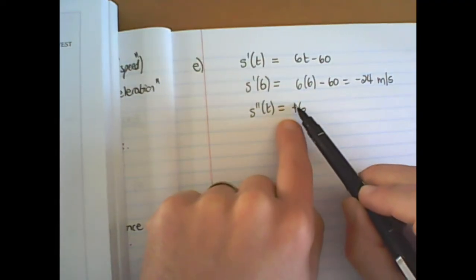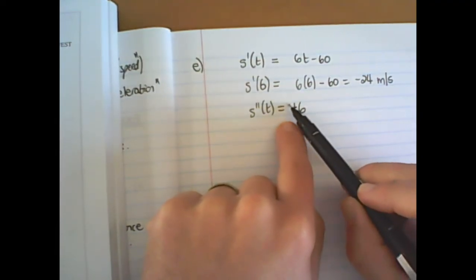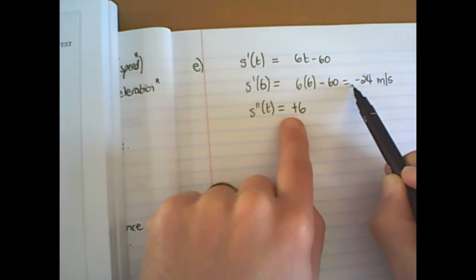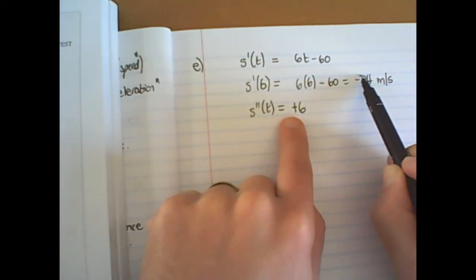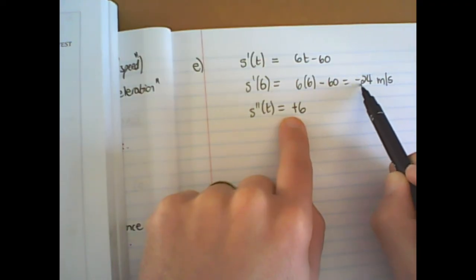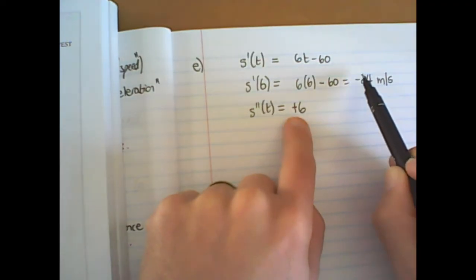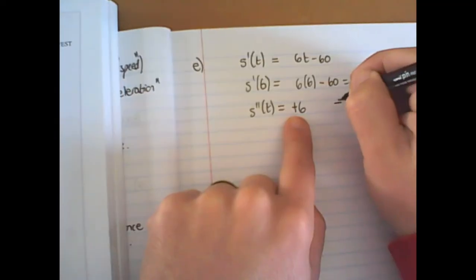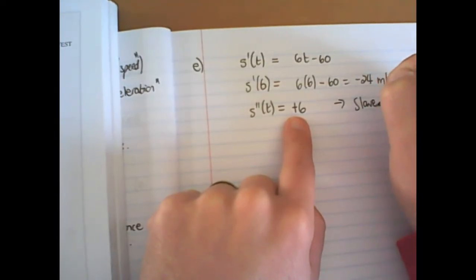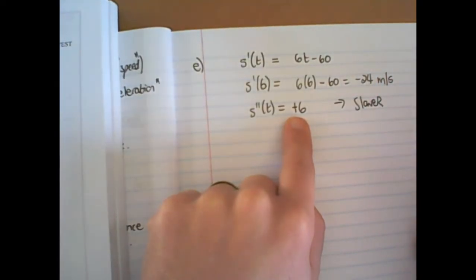So this is a negative speed and this is a positive acceleration. So am I going faster or slower? A negative speed. Can you guys? Slower. So I'm going slower, or you can say slowing down.